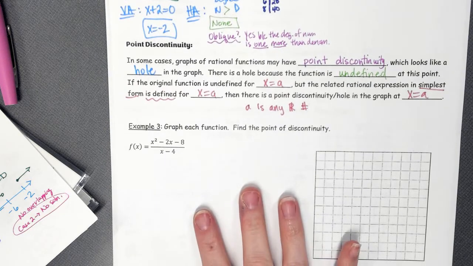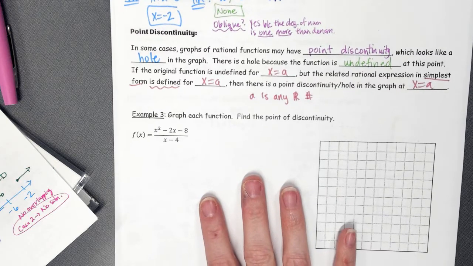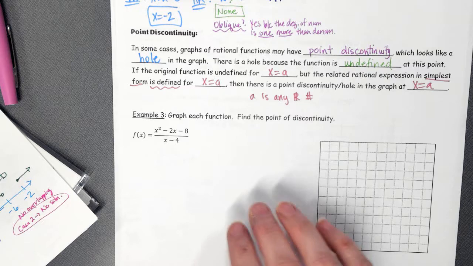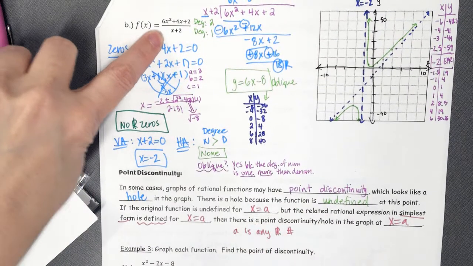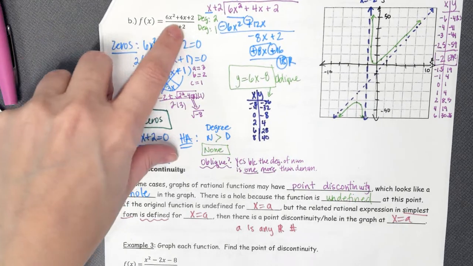Okay, so if you look at part B, what would x not be defined for in the original function for part B? For part B. Yeah, -2.